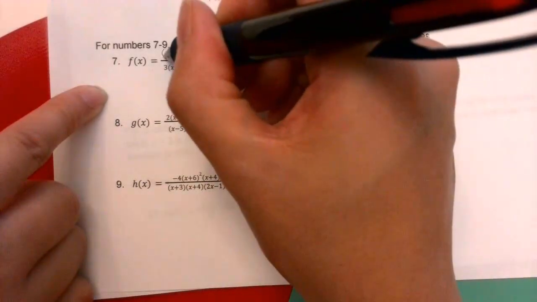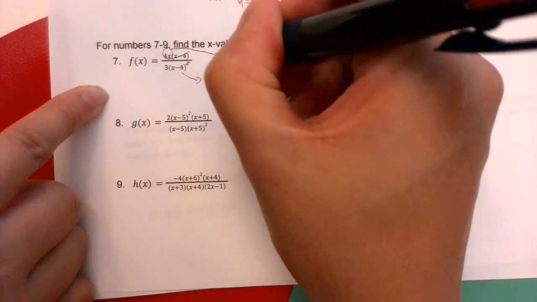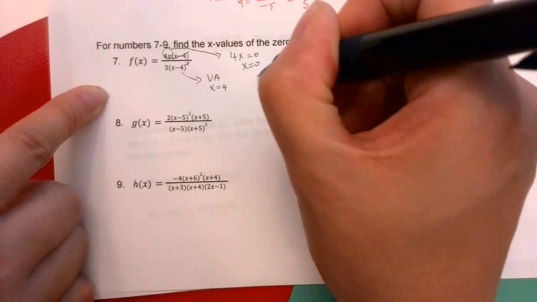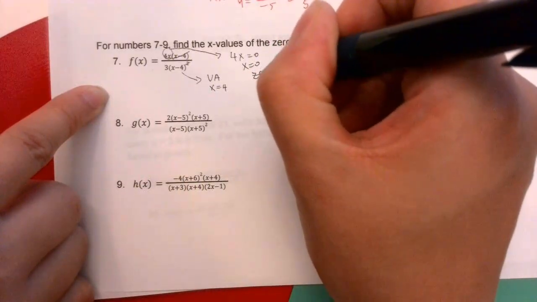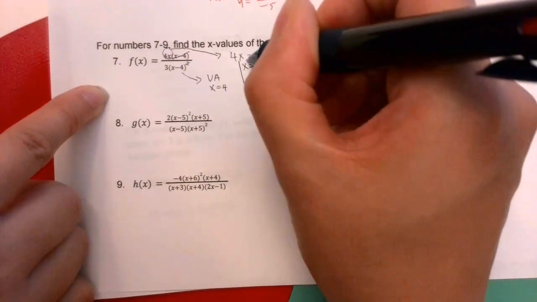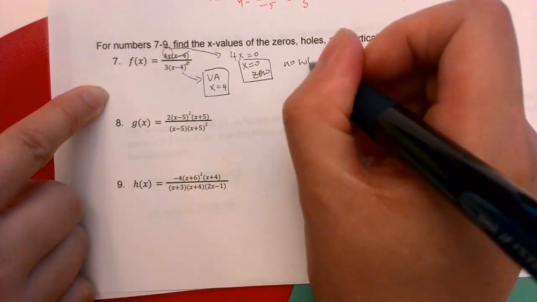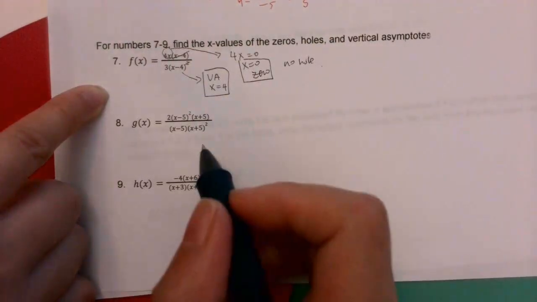What about this 4x? It's a non-canceling factor of the numerator. I'm going to set that equal to 0. I get x is equal to 0. Wouldn't that be the zero of the function? So you have a zero at x equals 0, a vertical asymptote at x equals 4, and no hole. Let's keep going over here.